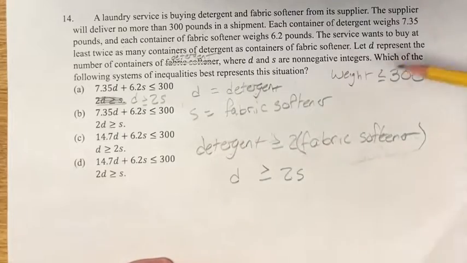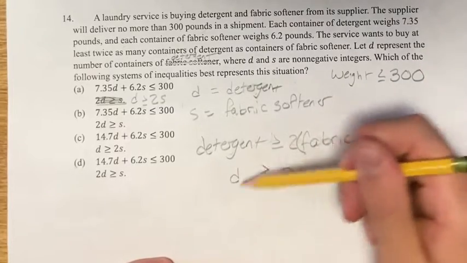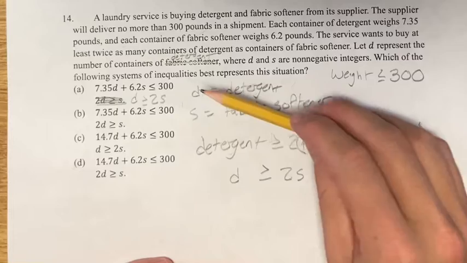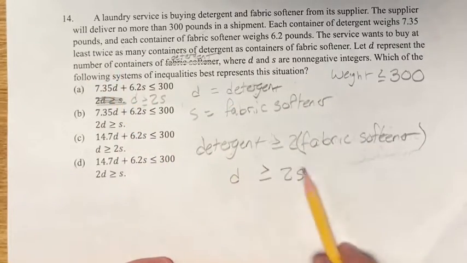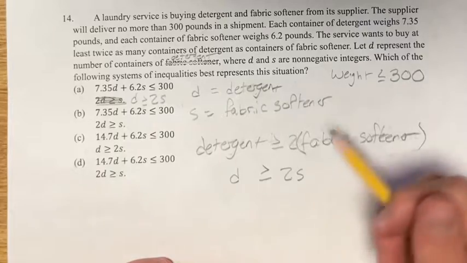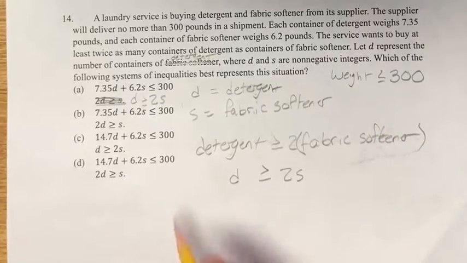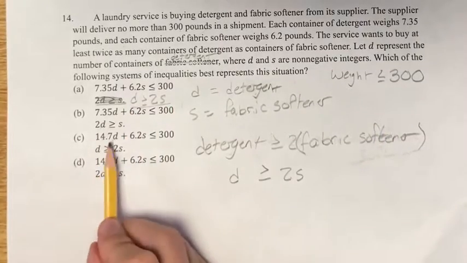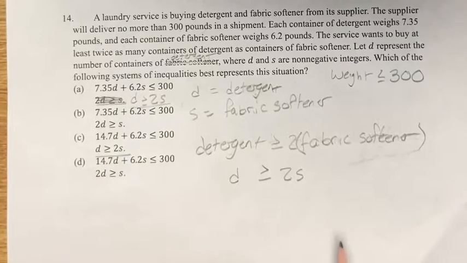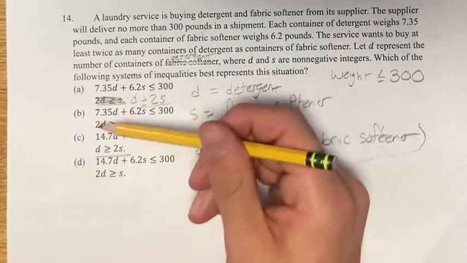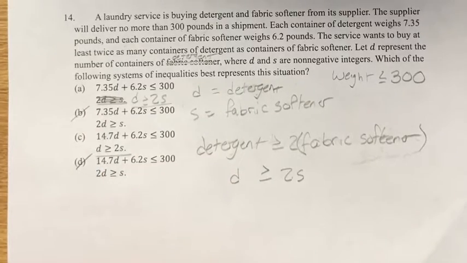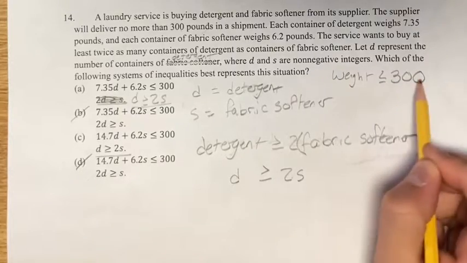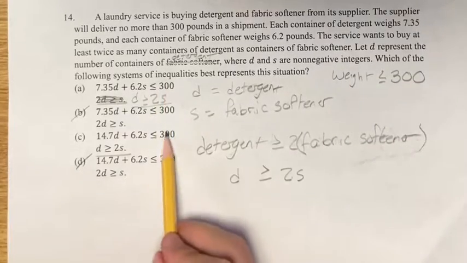So again, if you're confused why the 2 is not on the other side, the detergent must be greater than or equal to, must be at least 2 times the fabric softener. So this is our first equation, which you'll know lines up with this equation in A and this equation in C. And then in B and D, they've put the 2 on the wrong side, so B and D are not our options. So it's down to A and C, and if we have the weight is less than or equal to 300, you can see that it's going to come down to this.